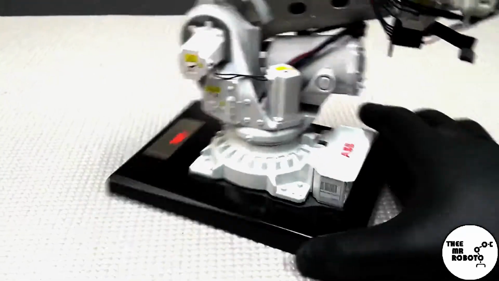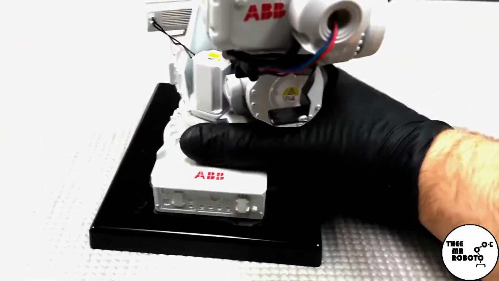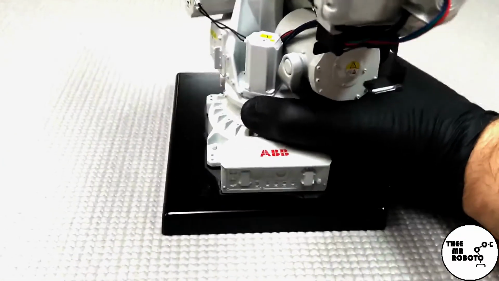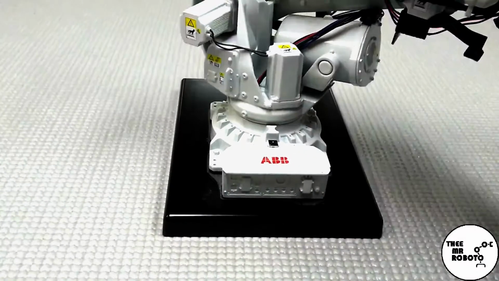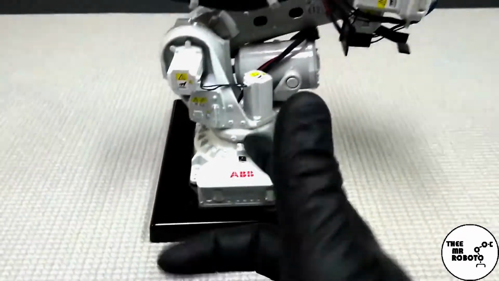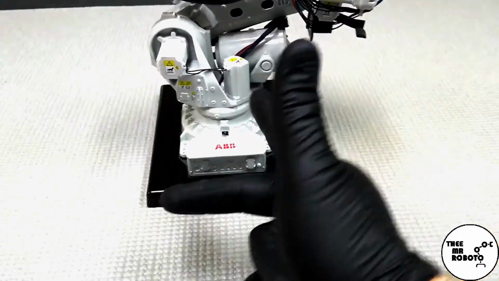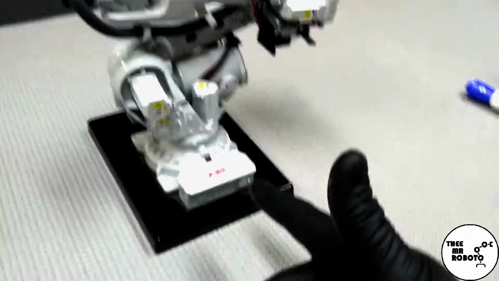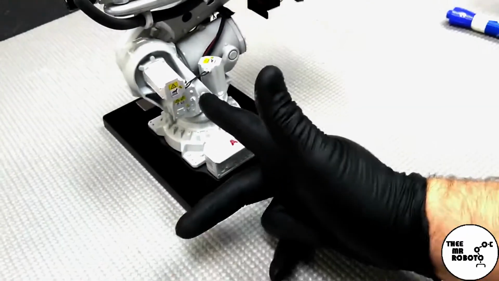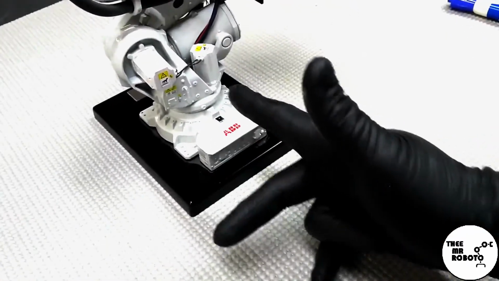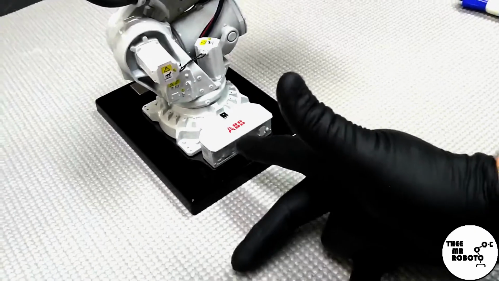All right. So with a world coordinate system, you take your XYZ, okay, and you point your X towards the base, all right, towards the back of the robot.